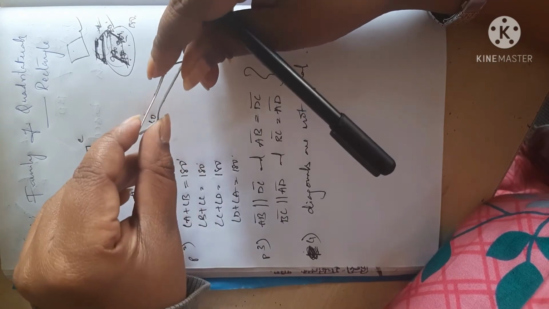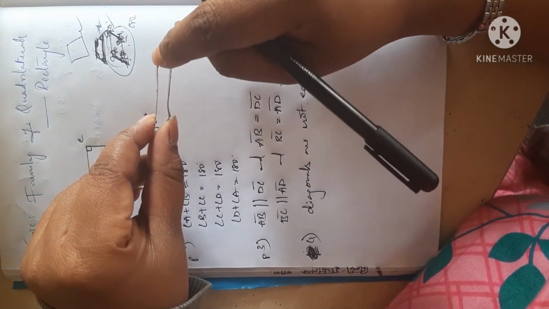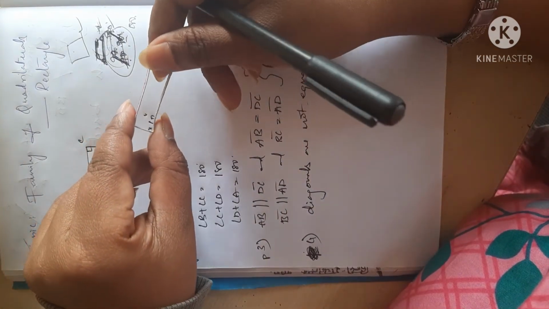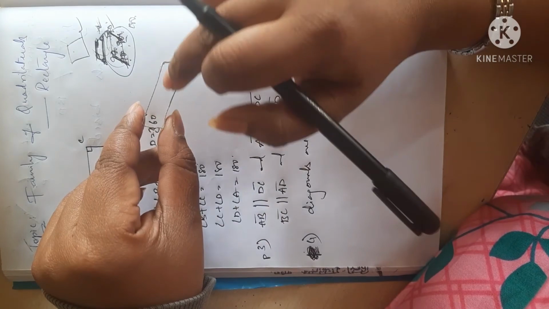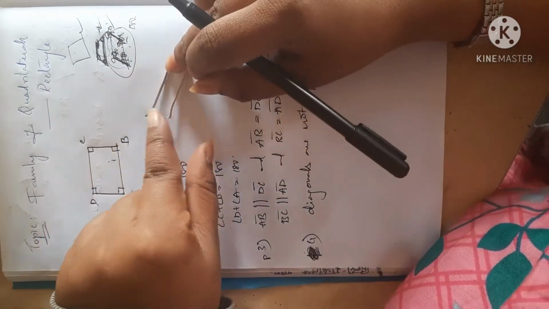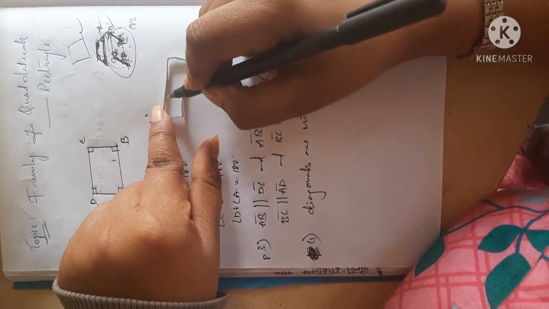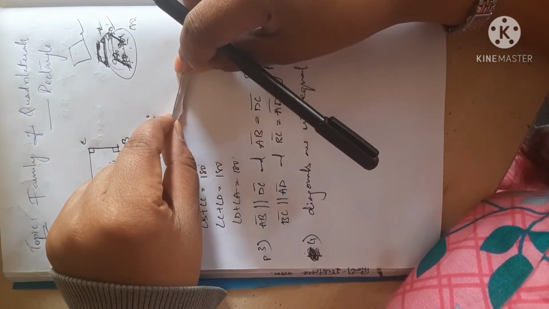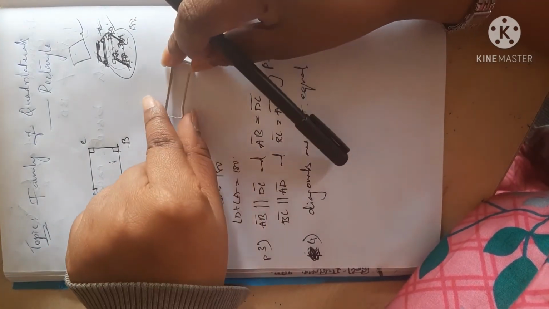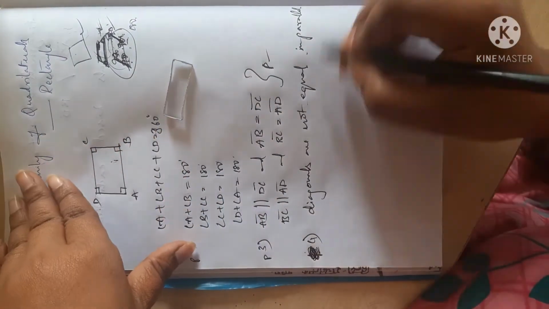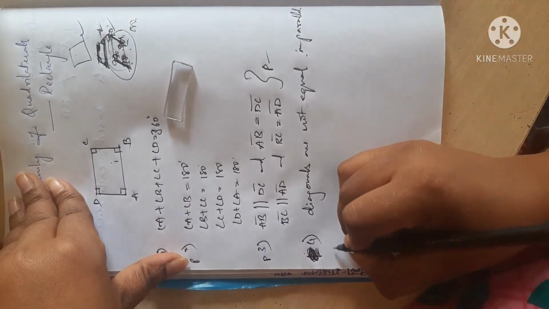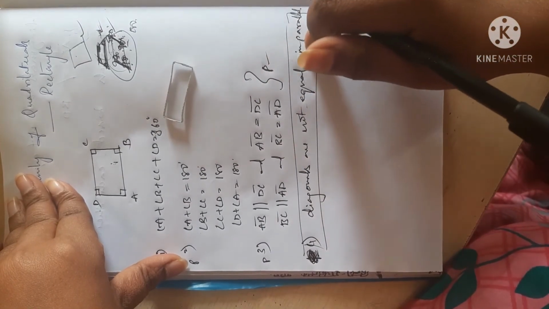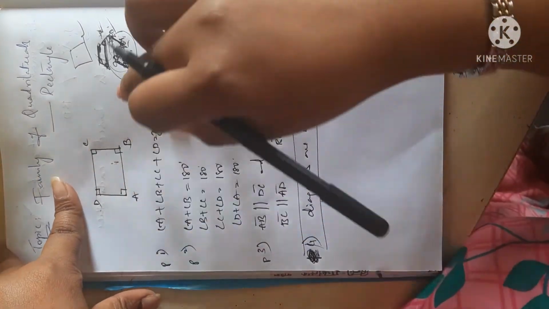The teacher used to do it like this. Diagonals are nothing but these two lines. One will be shorter, the other one will be longer. So they are not equal. But in a rectangle, diagonals are equal. Why? Because all angles are 90 degrees. So no diagonal is shorter than the other one. Both are equal. So diagonals are not equal in a parallelogram, and it is not a property of a rectangle. It is an extra property of a parallelogram, which is not related to the rectangle.